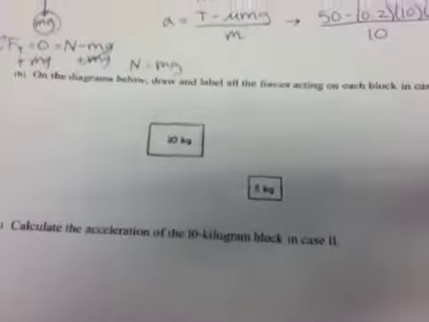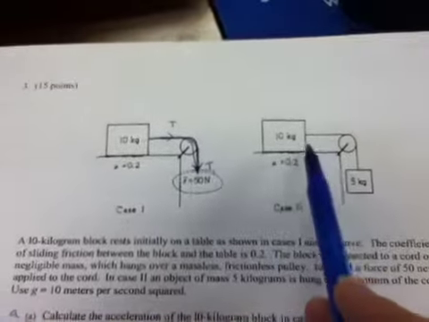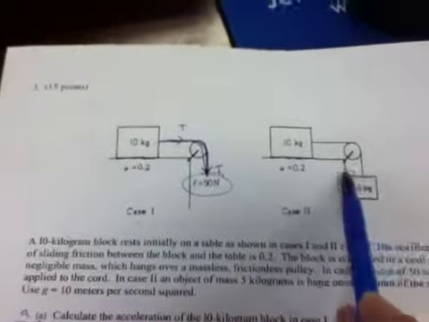All right, so that's part A. Part B is just a couple of free body diagrams. So looking at case number 2 this time, again, it's going to look very similar to case number 1, but this time we have this added mass to it.